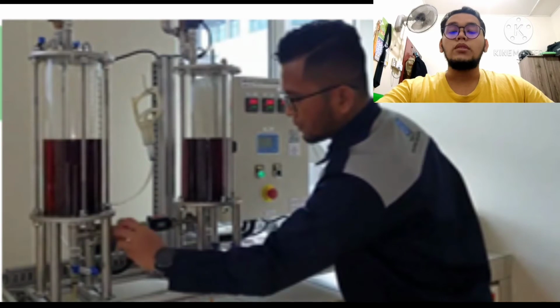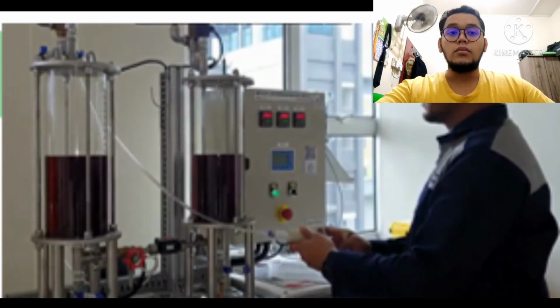After that, we need to fully open GV101, then operate the vacuum hand pump P102 until the volume of air reaches 2600 milliliter, and then ensure that the temperature reading on TT101 does not change as the volume of air changes.